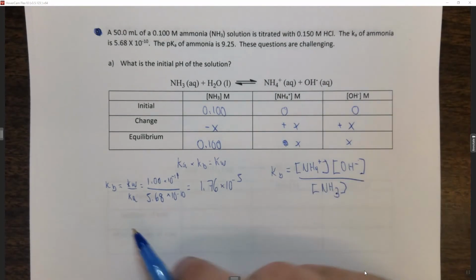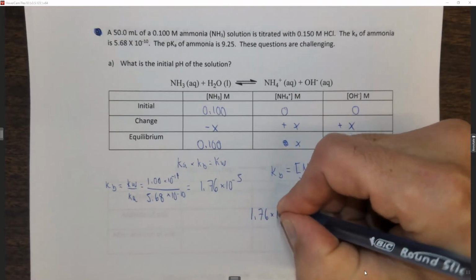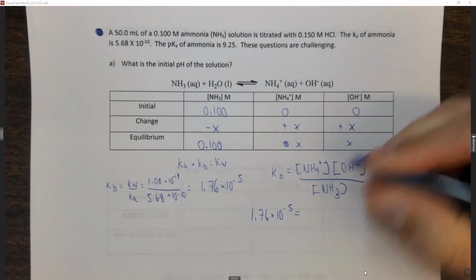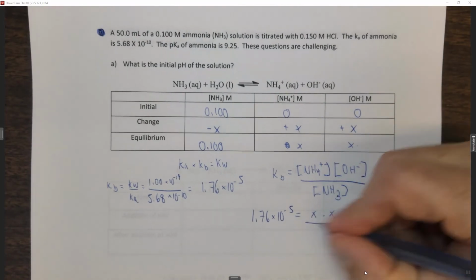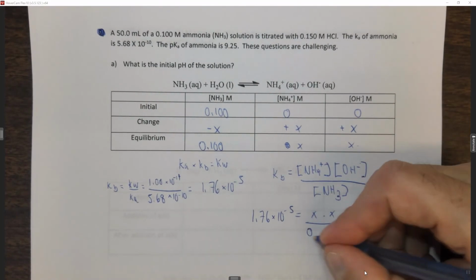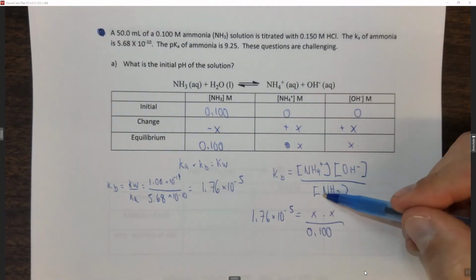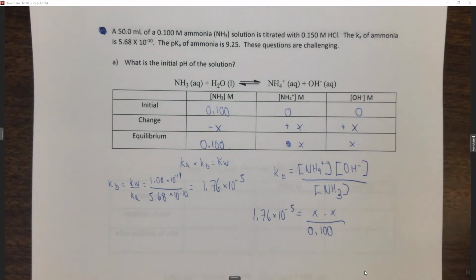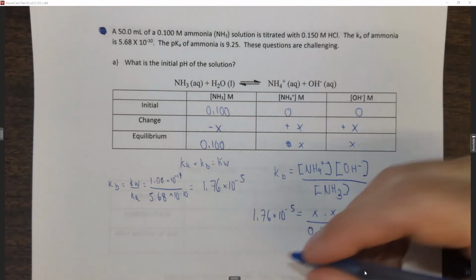Now, let's plug in what we know. Well, we know Kb is 1.76 times 10 to the minus 5. We know NH4 plus is X, OH minus is X, and NH3 is 0.100, where we again ignore the X. We could check, but we're going to assume this is less than 5 to 10%, as it is in the examples that I've given. So now we do the math.